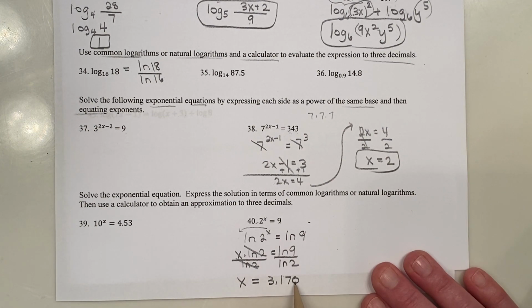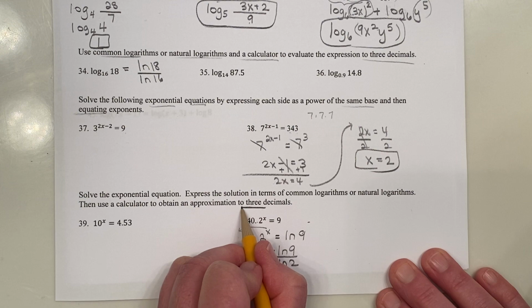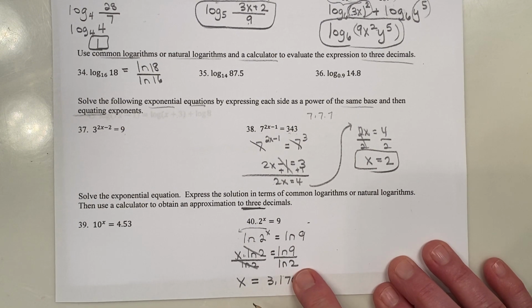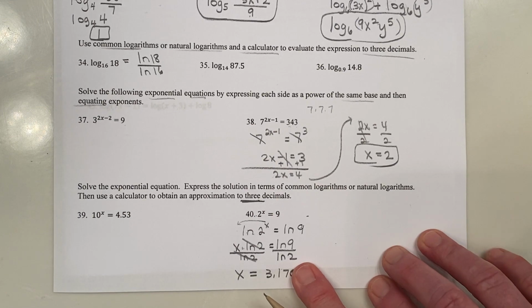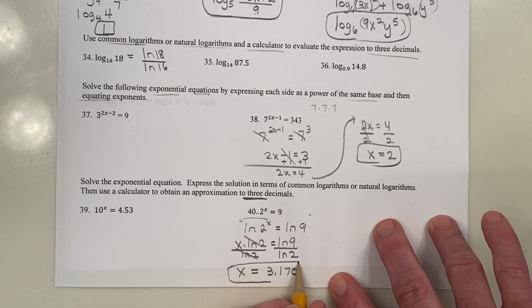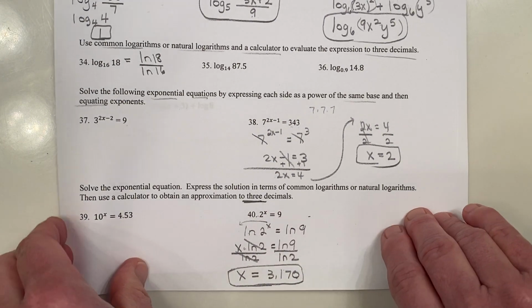3.710. If this third position right here that I'm rounding to is a 0, it needs to be present. Otherwise, if you don't put that 0, it might look like to somebody that you just rounded to the hundredths and not the thousandths. Okay. So we'll finish the rest of the review in the next video.